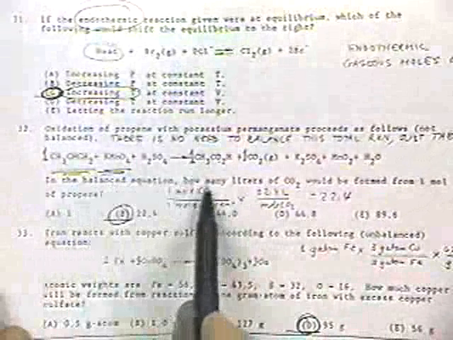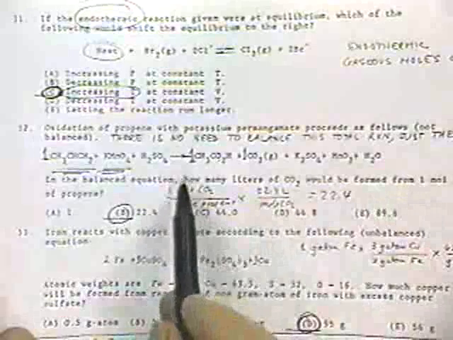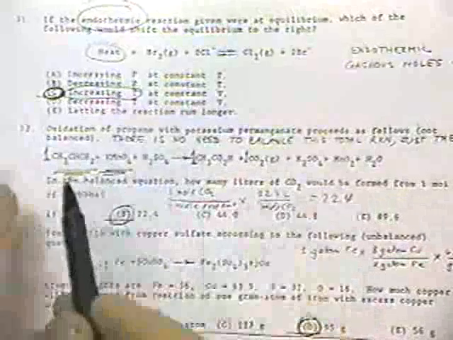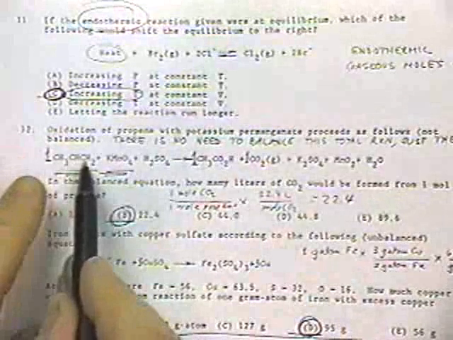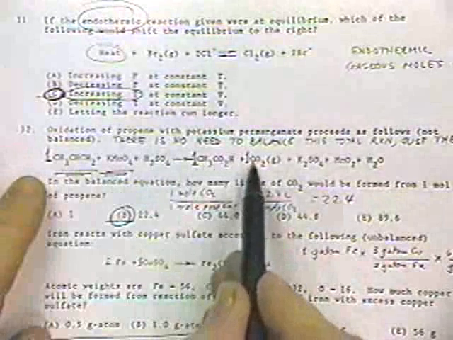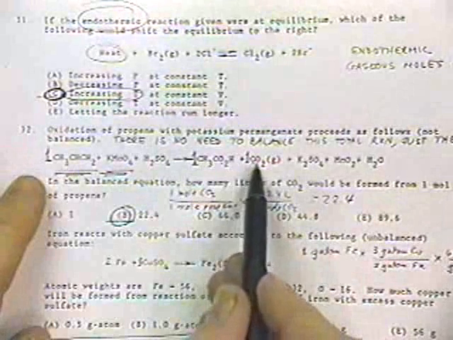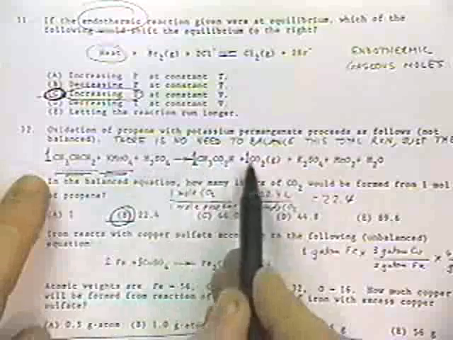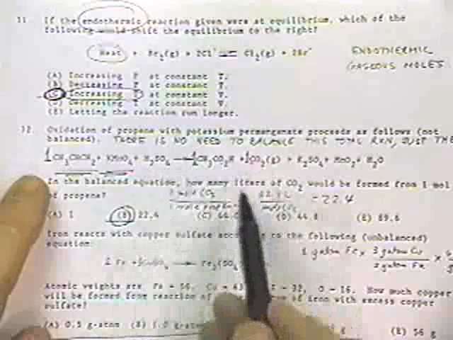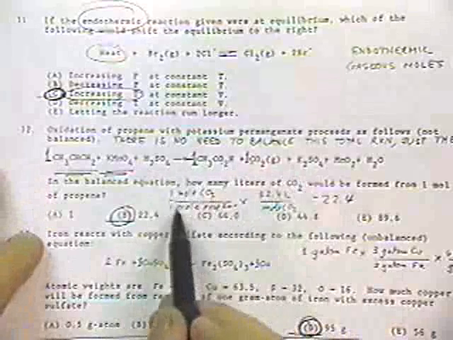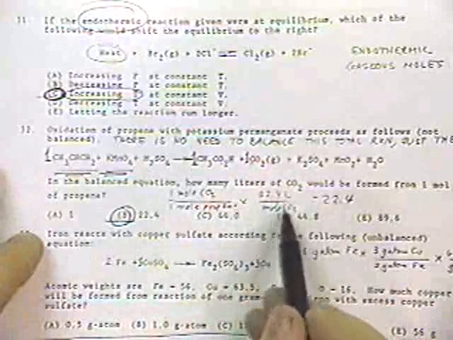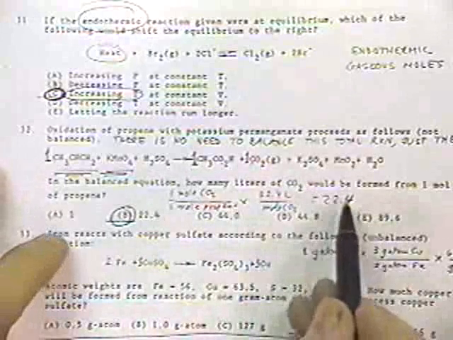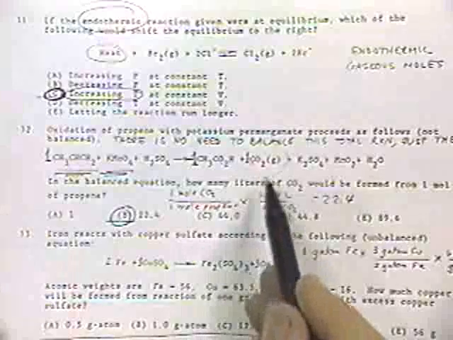Okay, so we have in the balanced equation, how many liters of carbon dioxide would be formed from 1 mole of propene? So what we'll have to do is try to balance this equation. Easiest to balance it based on carbons. You see there are 3 carbons here, 2 carbons, and 1 carbon. So using the by guess and by golly method, if I have one of those, one of those, one of those will make it balanced. So that is rather quickly balanced. So that says there's 1 mole of CO2 per mole of propene, and at standard state you get 22.4 liters per mole, so we would have 22.4 liters of carbon dioxide resulting from this reaction.